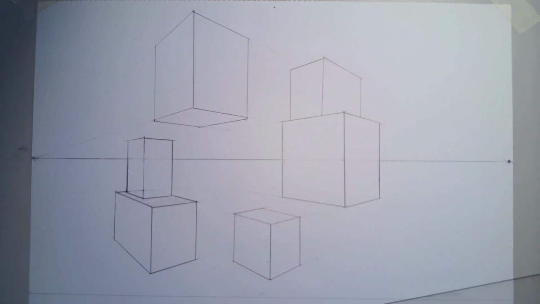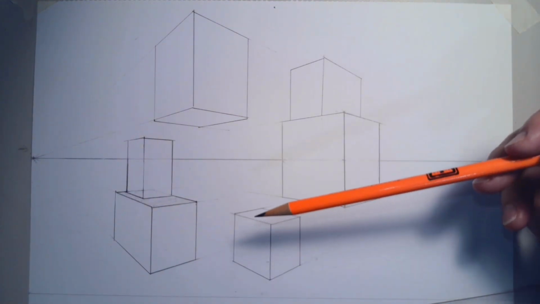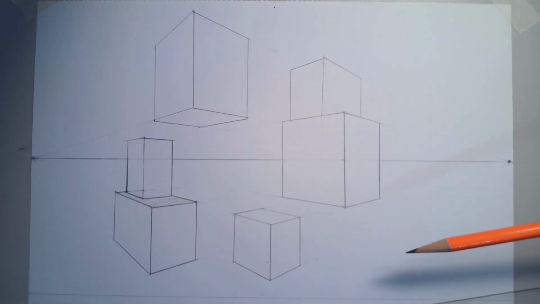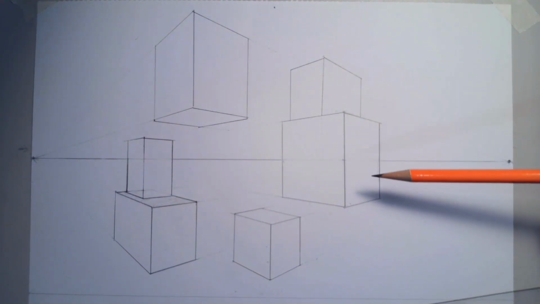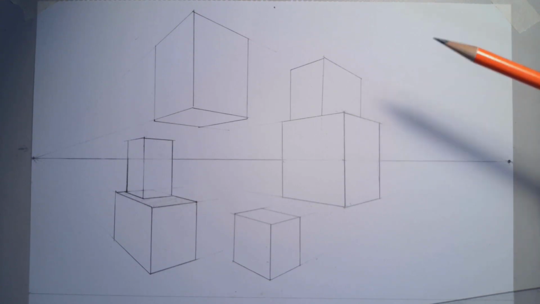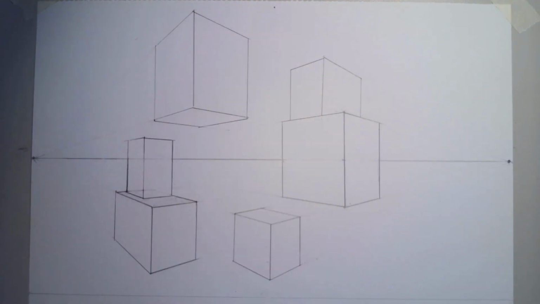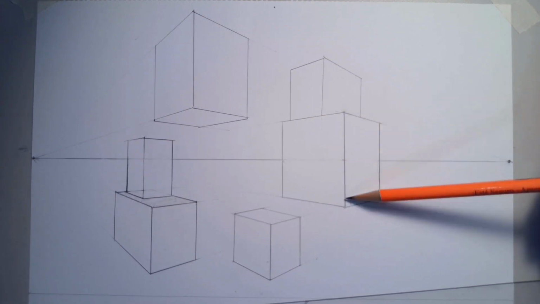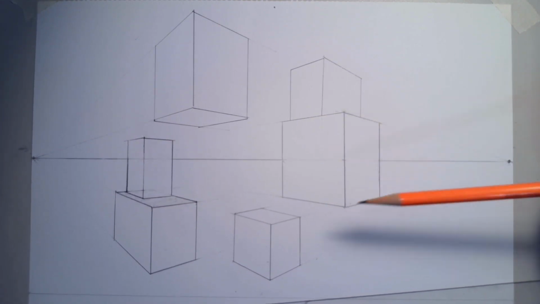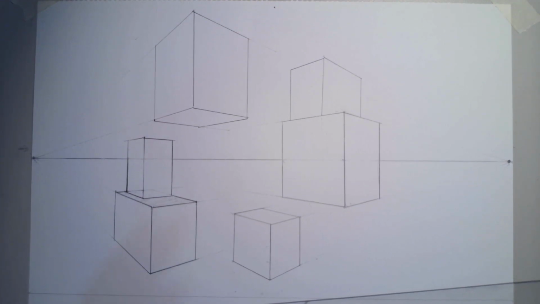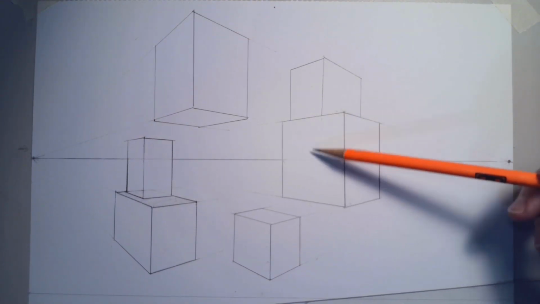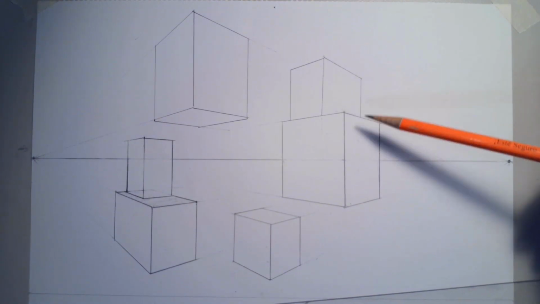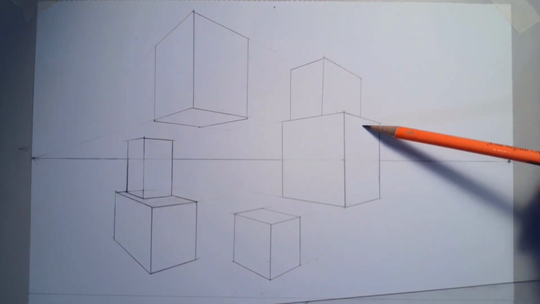All right, so let's start with openings. Openings are not difficult. Only problem with teaching them is they look different depending on where the cube is. So yours may not look exactly like mine, but again, follow the steps and this should work. First thing we're going to do, we're going to go to this very first cube we did, which has the top above the horizon line and the bottom below the horizon line. And we're just going to pick either this face or this face to put an opening in. So I'm going to choose this face right here.